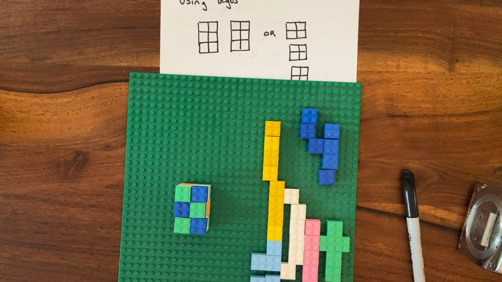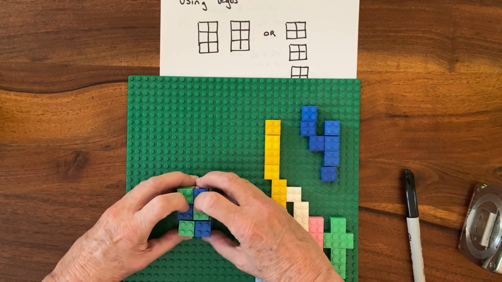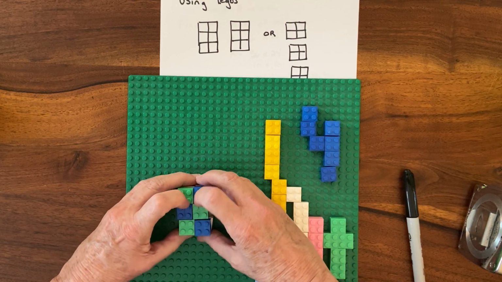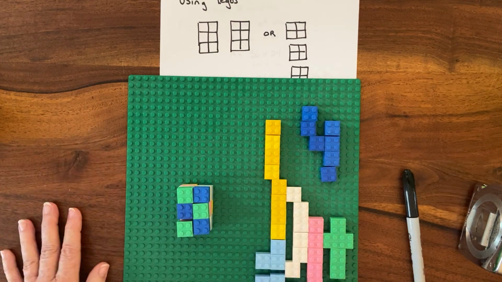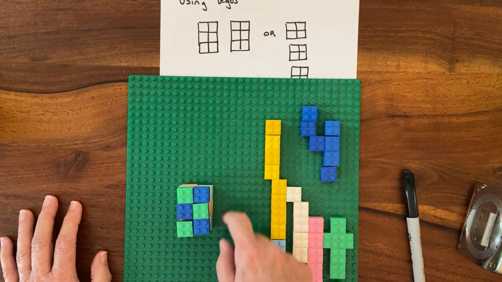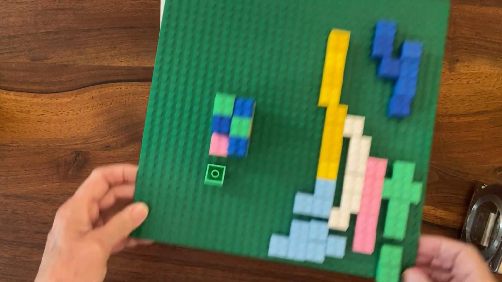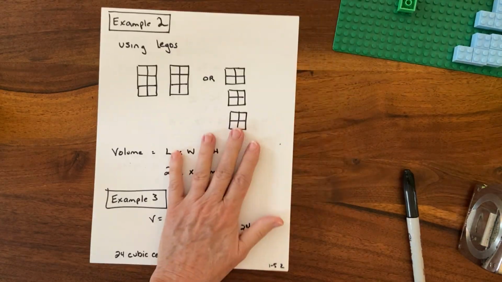I can do it from the side too in this case. I don't know if I can take it this way and show you guys? Probably not, sorry. But you could turn it and then you'd have a slightly different angle on things. But you're always going to measure your length, your width, and your height. Okay, so that's my Lego math.